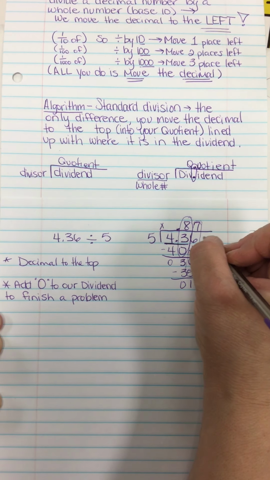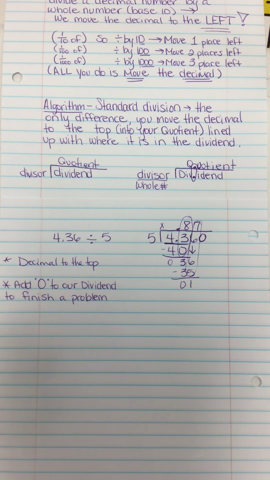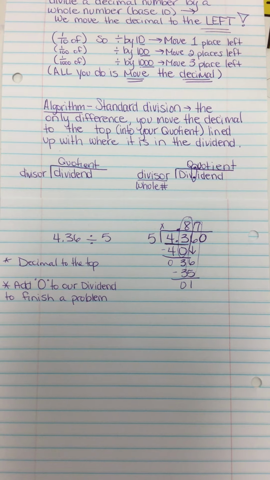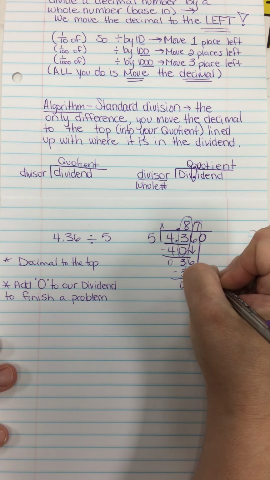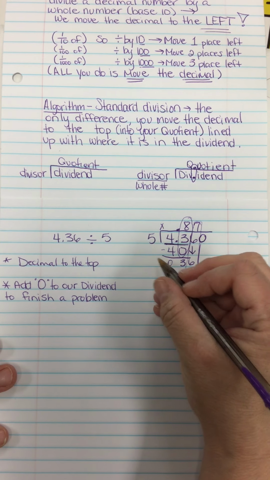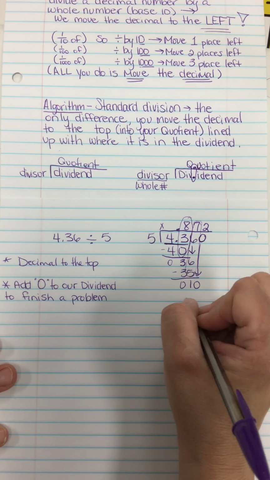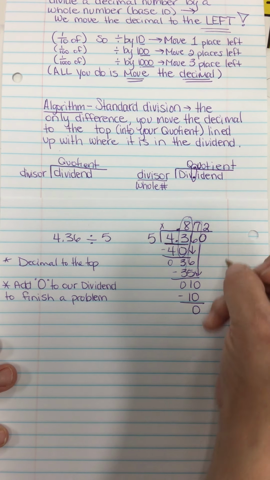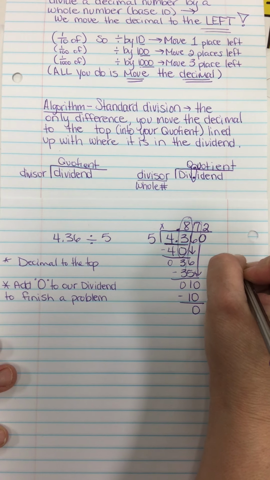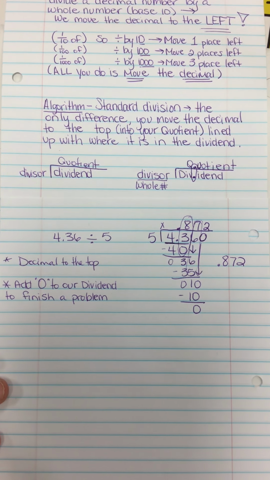Okay, so I'm going to add a 0 to my dividend, because remember, we can add as many zeros behind the decimal as we want. It doesn't change the problem. I'm going to add that 0 and bring it down. Now I'm looking how many times will 5 go into 10. That would be 2. 2 times 5 is 10. 10 minus 10 is 0. So your answer is 872 thousandths. So we can add zeros to the dividend to finish our problem.